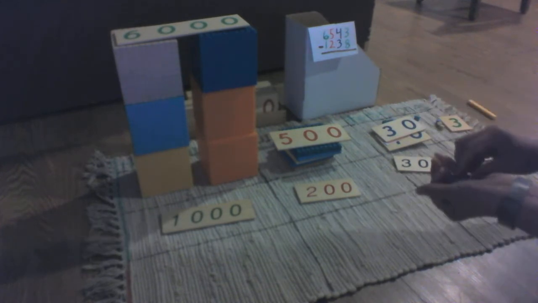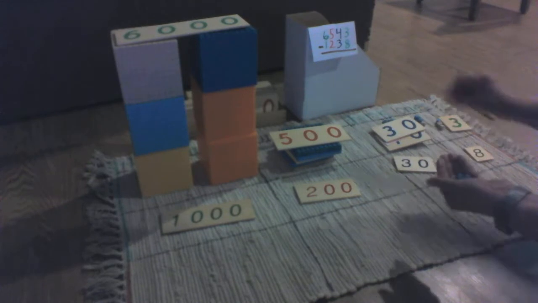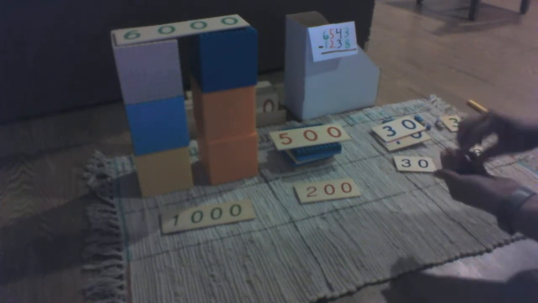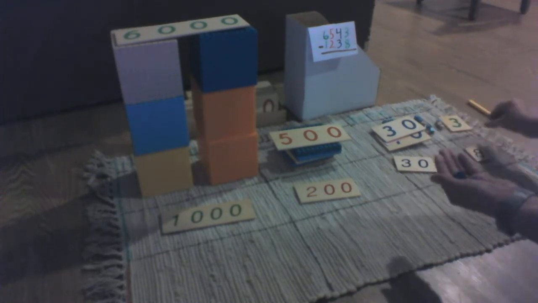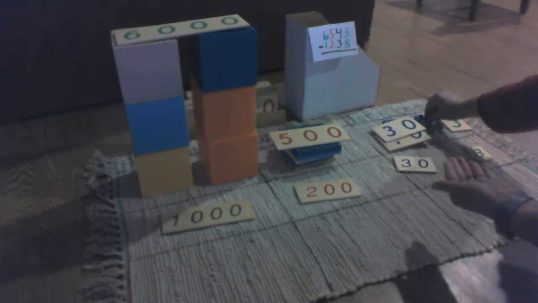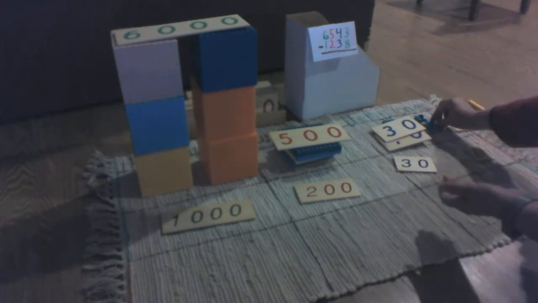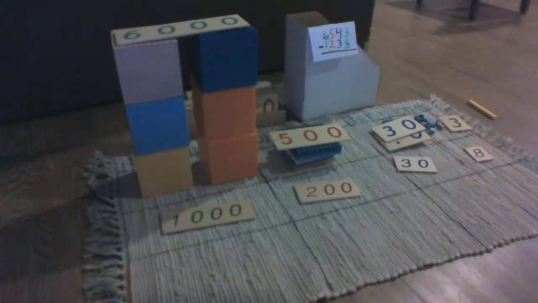So we have 1, 2, 3, 4, 5, 6, 7, 8, 9, and then 10.